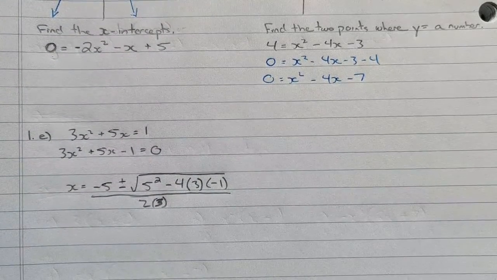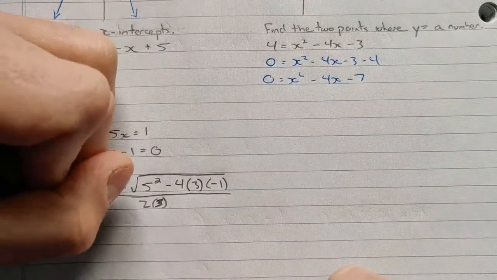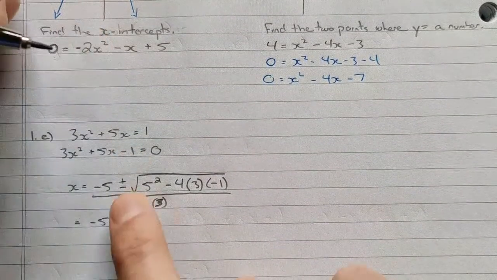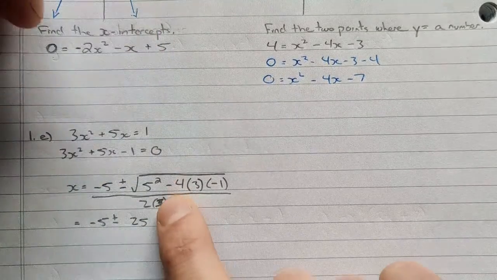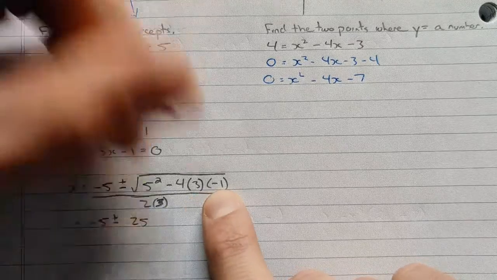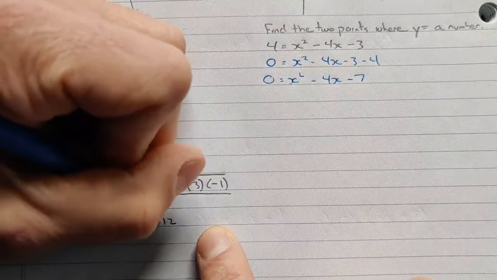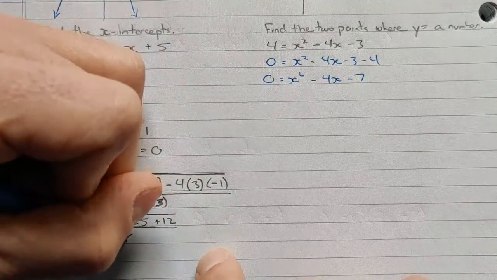So we fill in our values, and now we just go about simplifying this step by step. Negative 5 plus or minus, and then within the root here, I have 25, and then negative 4 times 3 is going to give me negative 12 times negative 1, plus 12 in there. And that's going to be over 6.